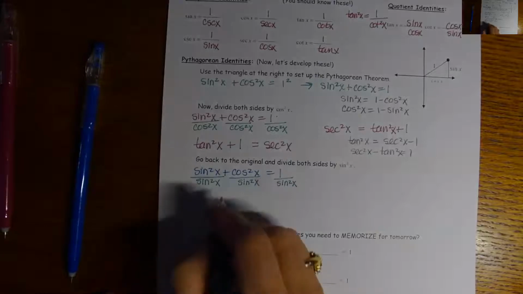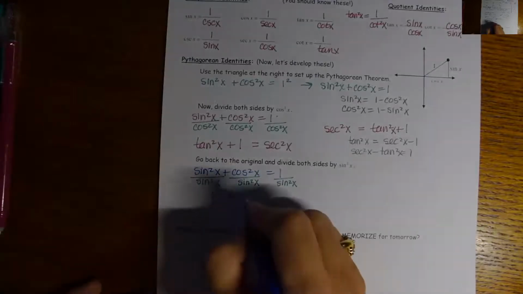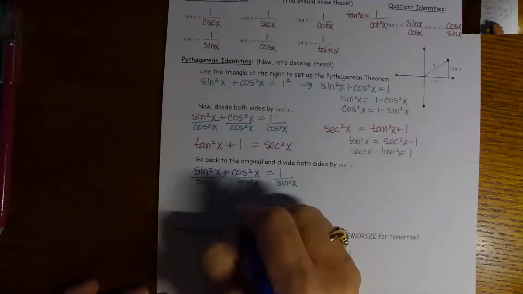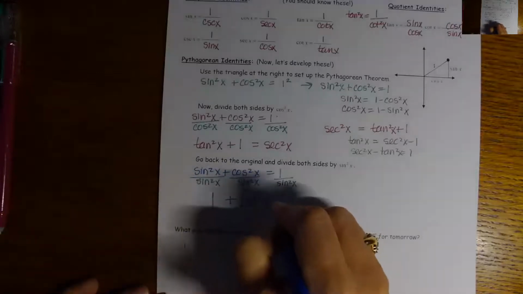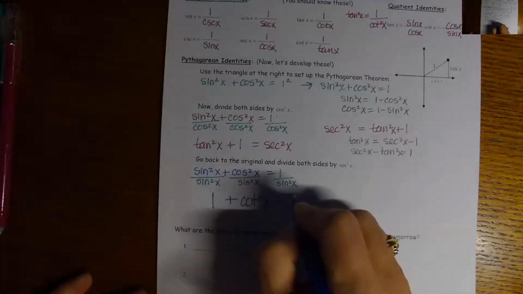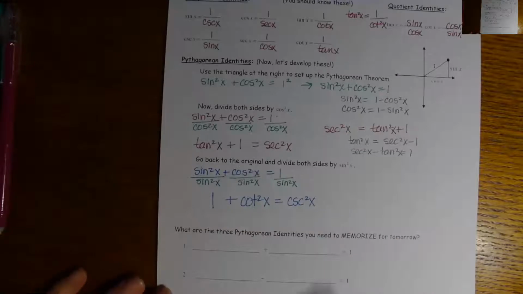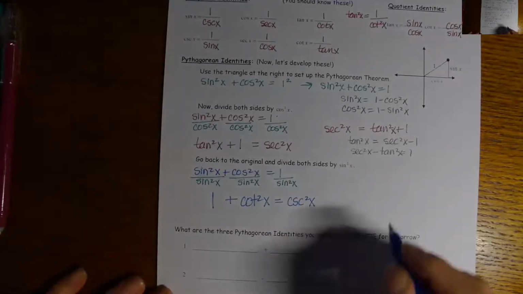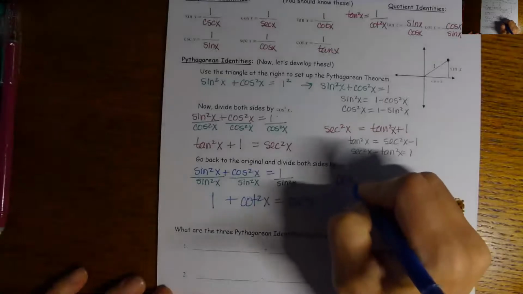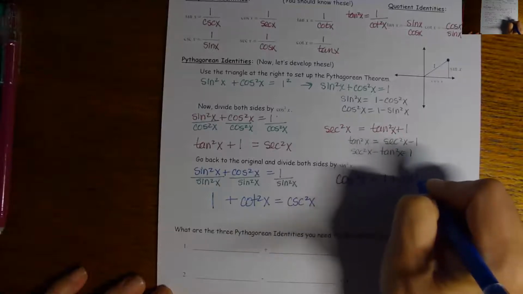Now, what's sine over sine? Of course it is. What's cosine squared over sine squared? No, cotangent. 1 over sine squared? Yes. So now we know what cosecant equals, right? So I can say cosecant squared x equals 1 plus cotangent squared x.